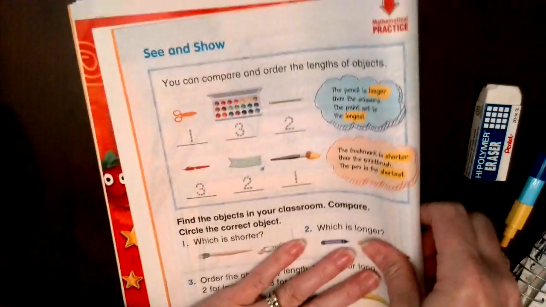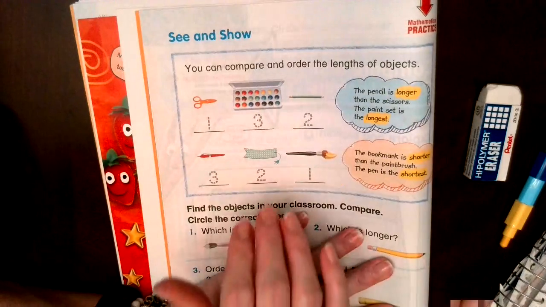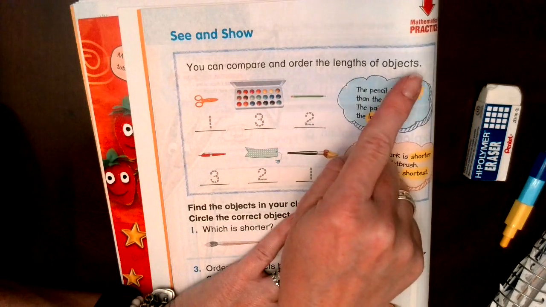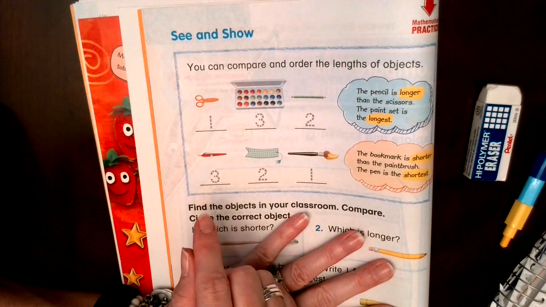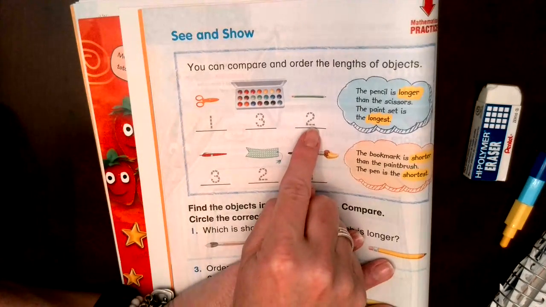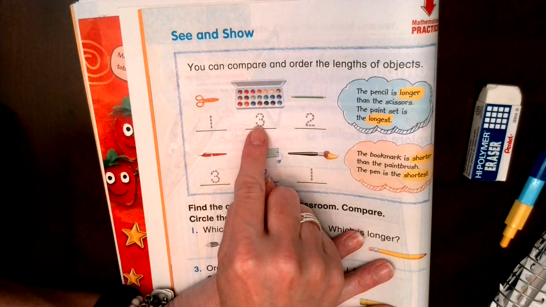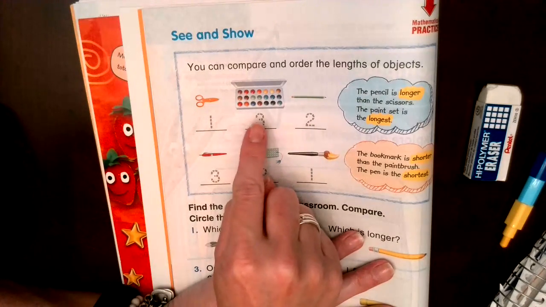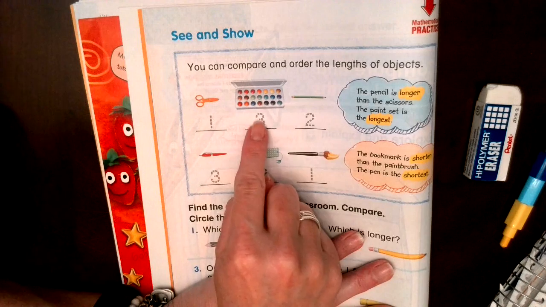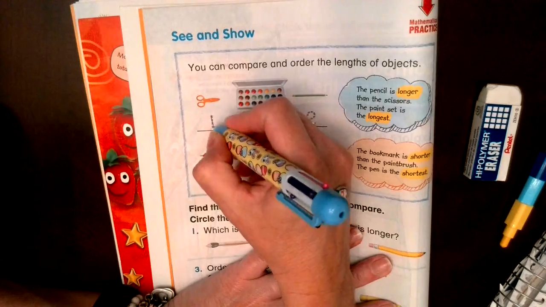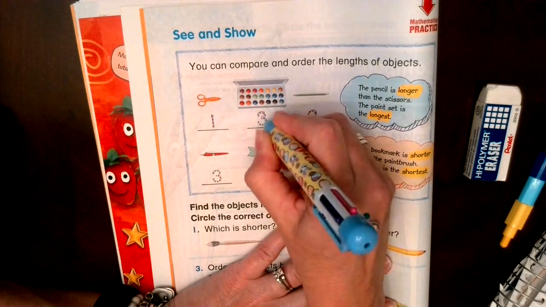Here's our see and show box, which always kind of gives us a little tutorial lesson on what we're doing. You can compare and order the lengths of objects. So if we use the numbers 1, 2, and 3, with 1 being the shortest, 2 being short, and 3 being a little bit longer. It's kind of confusing, but it says the pencil is longer than the scissors, and the paint set is the longest. It's longer than the pencil and the scissors. So we kind of put it in order. So 1, then this one, then that one.